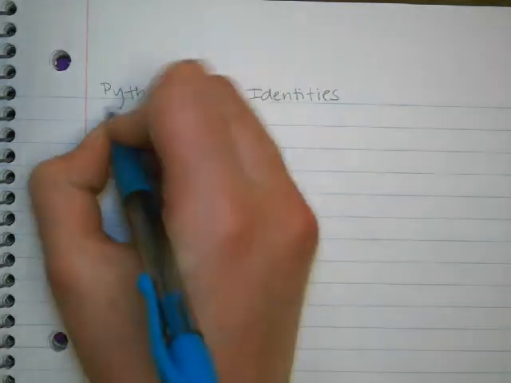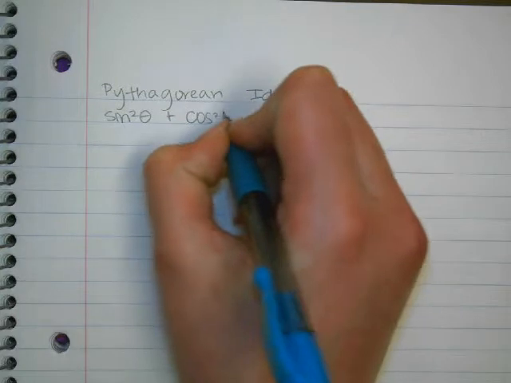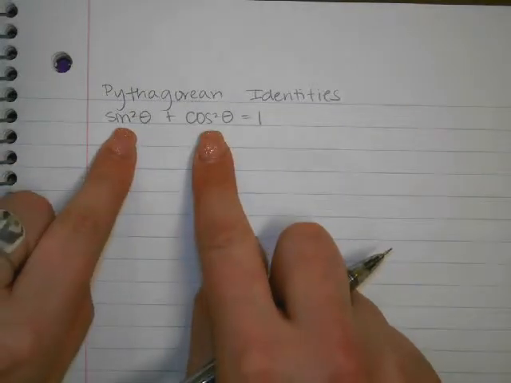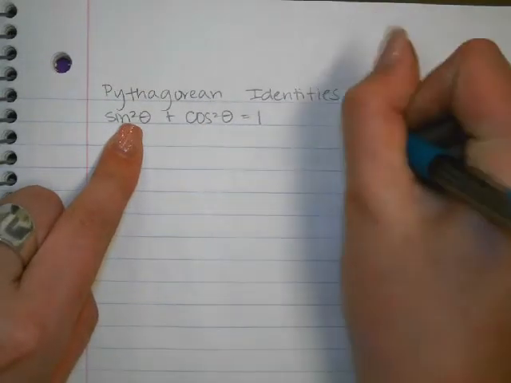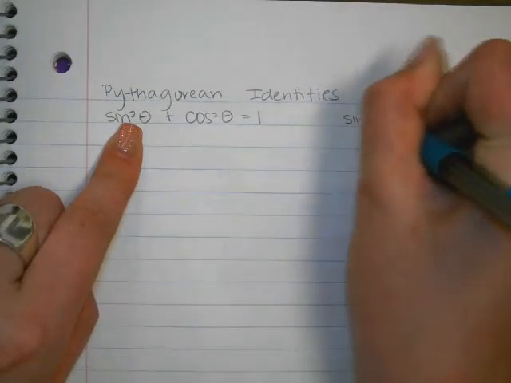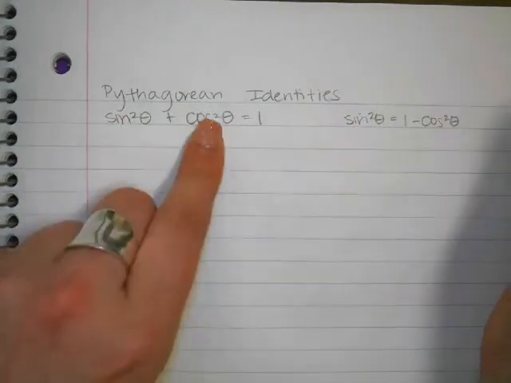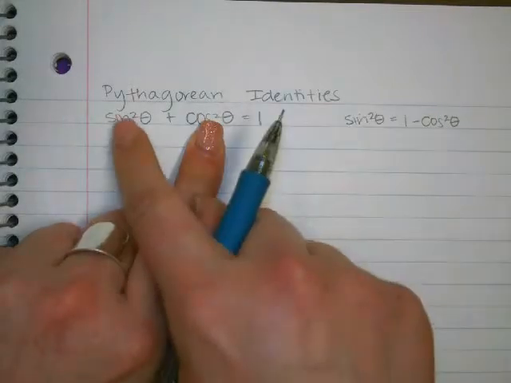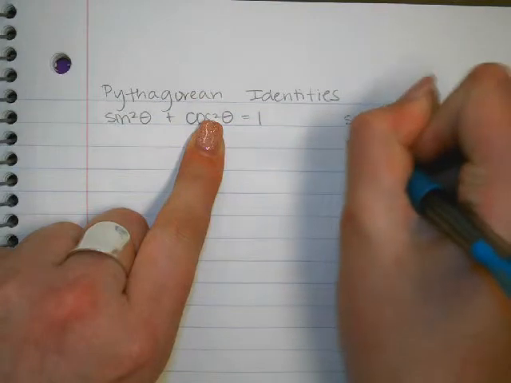we start off with sine squared plus cos squared equals 1. And you do have to memorize that one, and I'm hoping that you already have that one memorized, because you should. Okay, so to get the alternate forms of this, you just have to subtract the cos over. So then we know that sine squared is 1 minus cos squared. Or if we leave the cos squared over here, then cos squared would equal 1 minus the sine squared over.